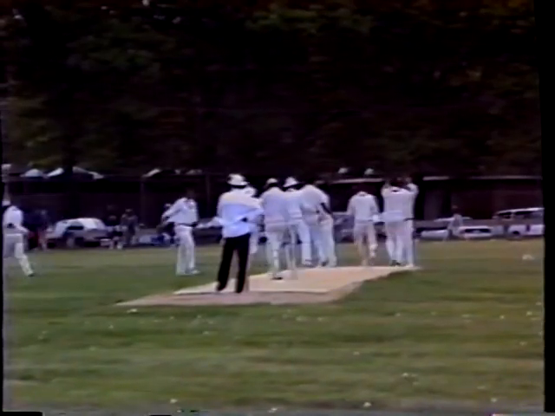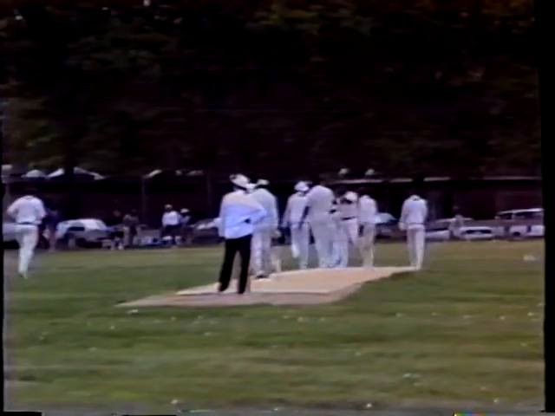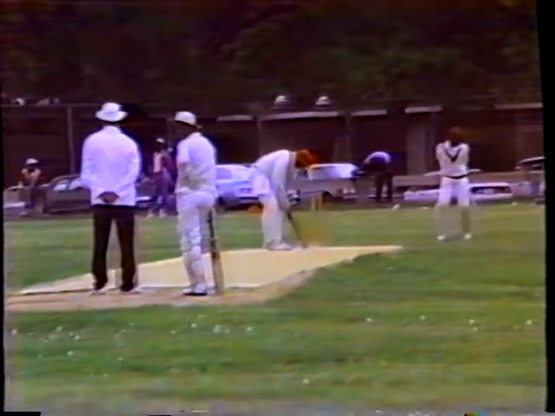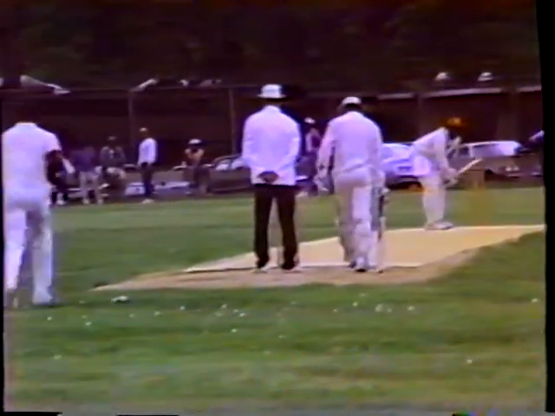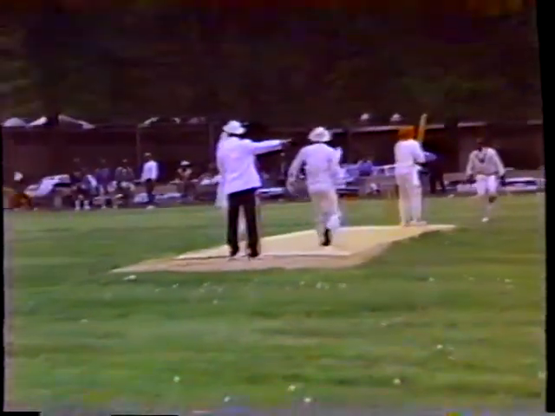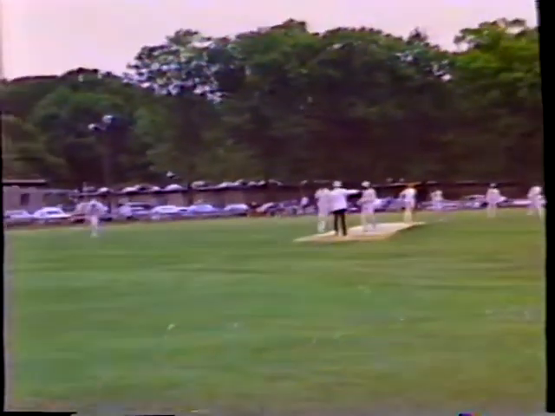Okay, just keep it right there and just pan to wherever the ball goes. A nice short one. All right.